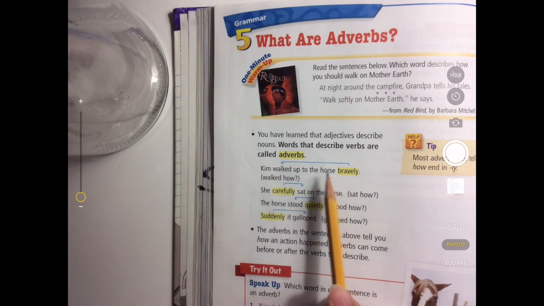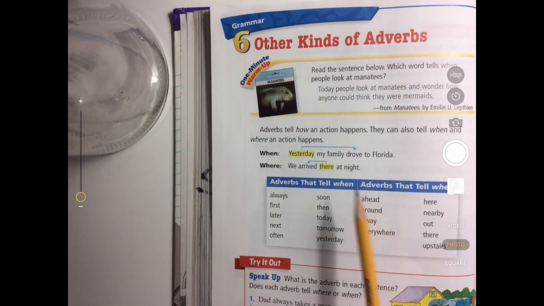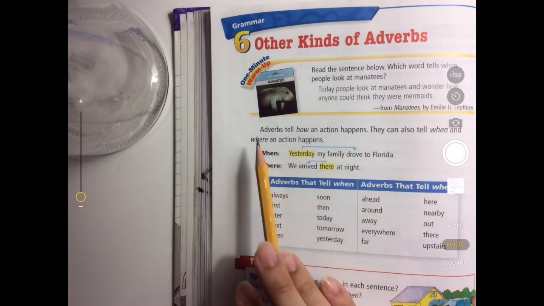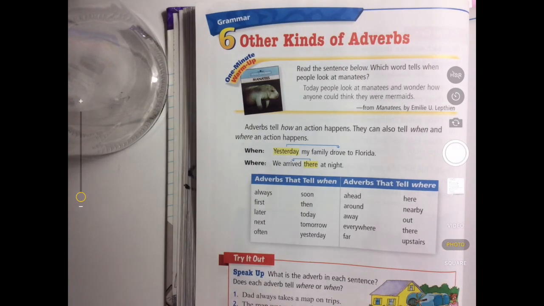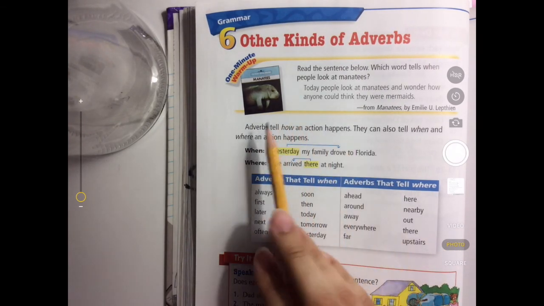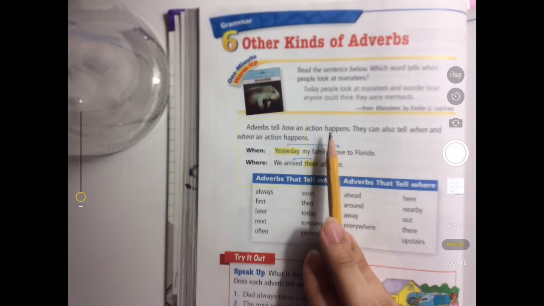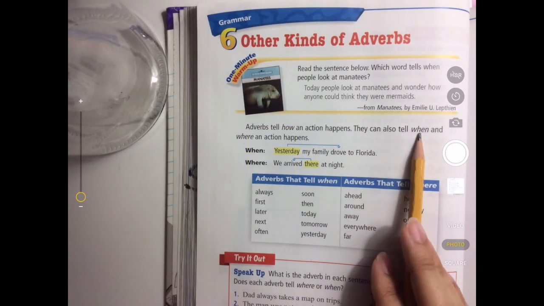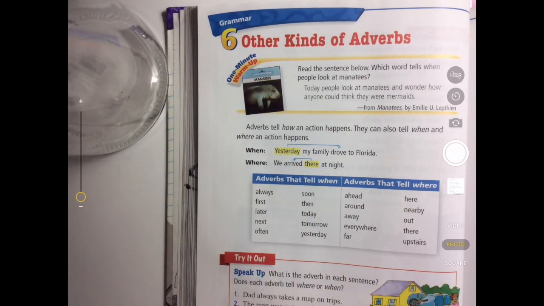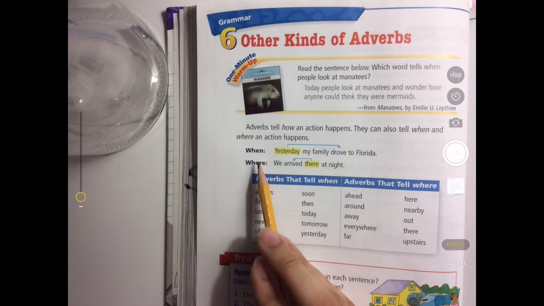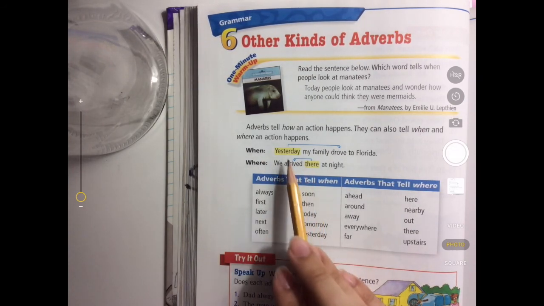Last time we talked about adverbs that tell how. Today we're going to talk about adverbs that tell when and where. So let's read what other kinds of adverbs there are. Adverbs tell how an action happens, but they can also tell when and where an action happens. So let's look at this example sentence. This adverb is going to tell us when.